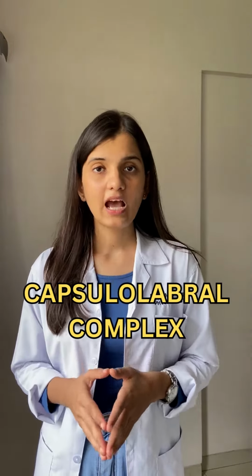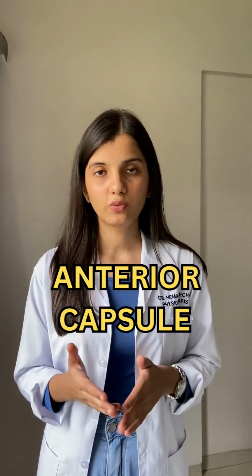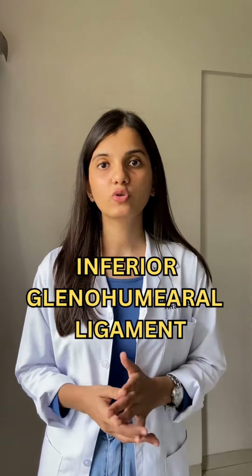So moving on to the next mechanism of injury in tennis shoulder, which involves the capsulolabral complex. As we all know, your ligaments are the primary restraints at the end range of movement. What happens is, due to repetitive movements and overuse performed during a tennis serve, it causes microtrauma to your anterior capsule and the IGHL, which is the inferior glenohumeral ligament.